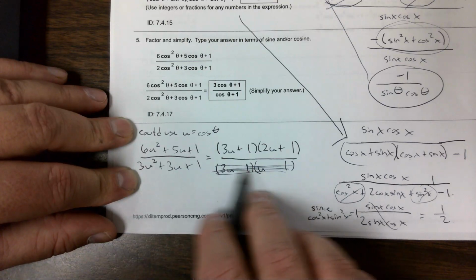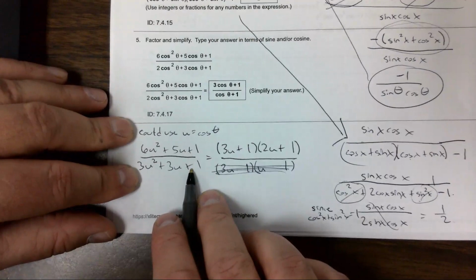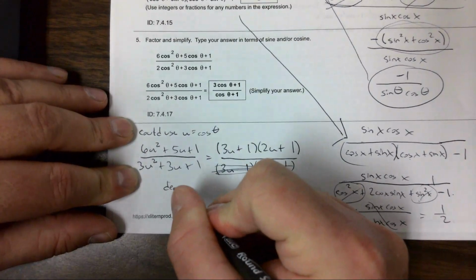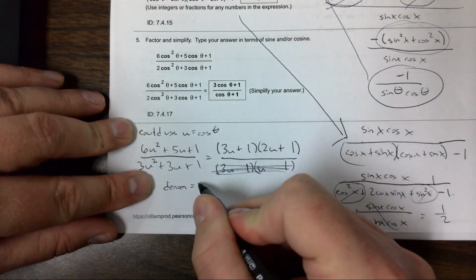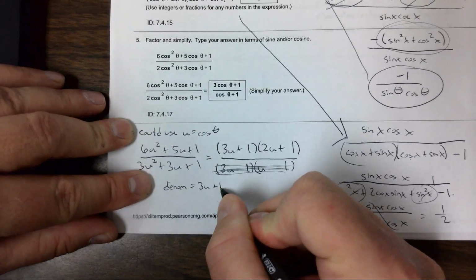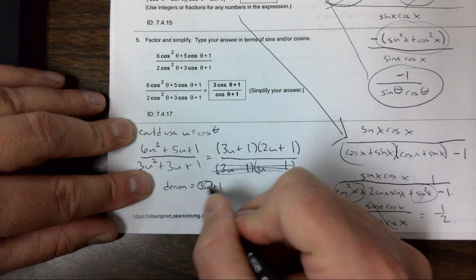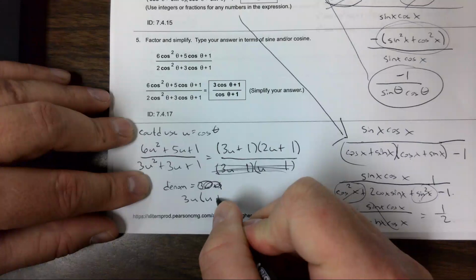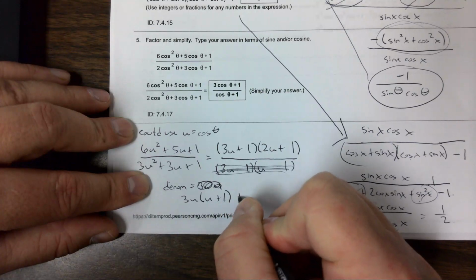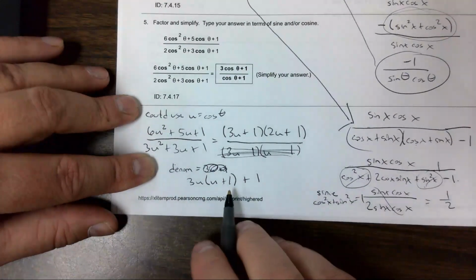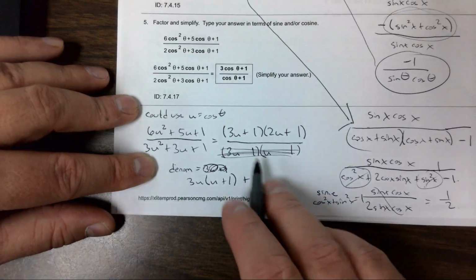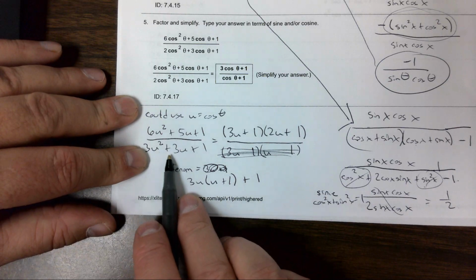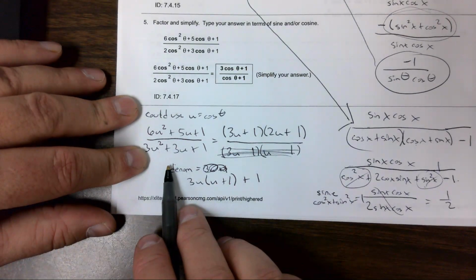So if that didn't work for the denominator, what if we took out 3u, then you have u plus 1, and then there's also a plus 1. Because this way didn't work, if you just do the GCF of those two terms, that's what you get.